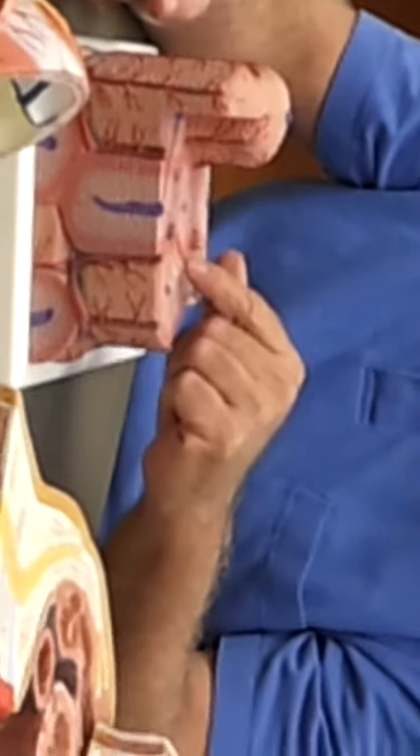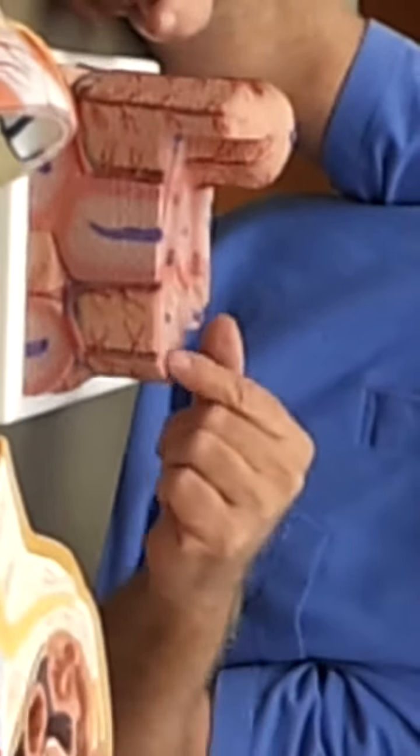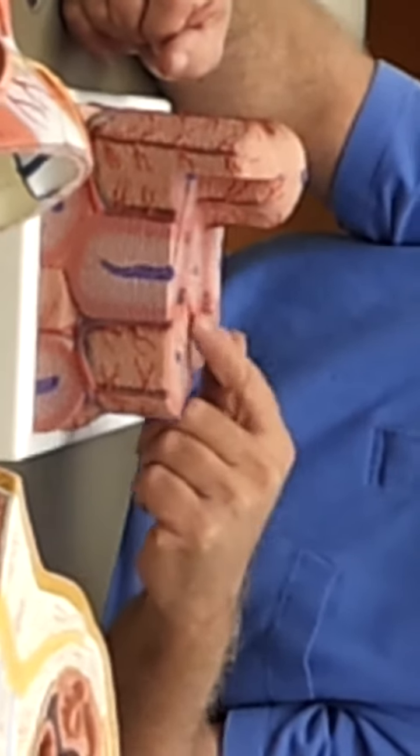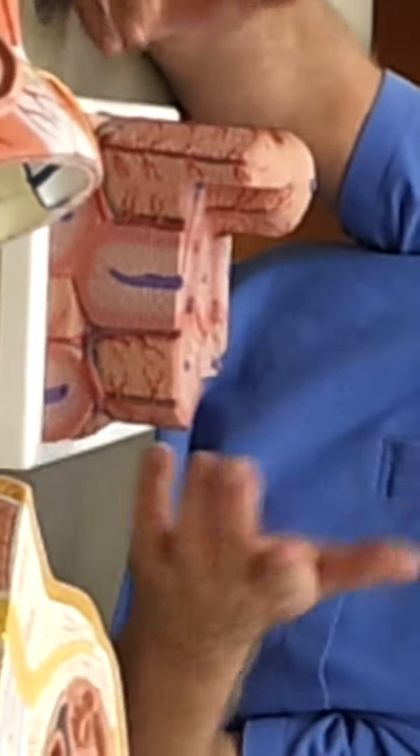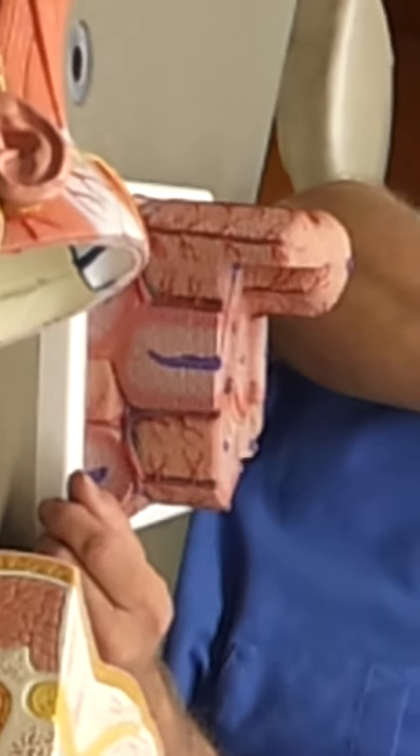The blood that is delivered filters towards the central vein. And once it's been filtered, it recollects and enters finally into the vena cava.